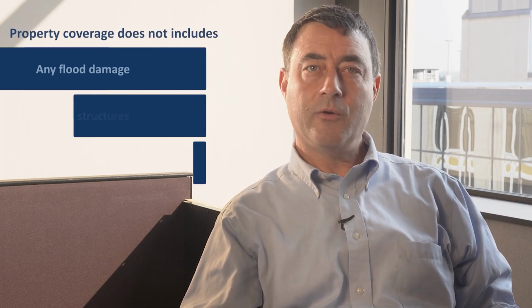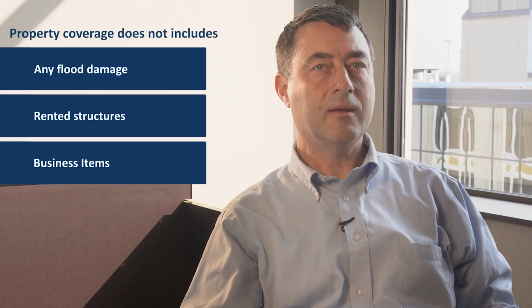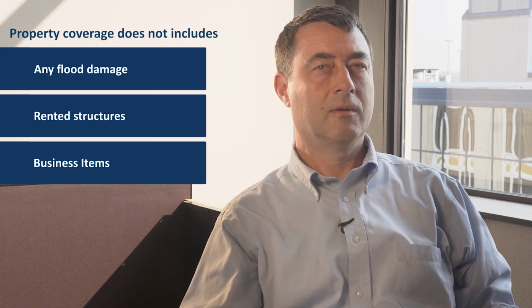Property coverage does not cover flood damage. What else is not covered by your homeowner policy? It does not cover structures on your property that are rented out or used for business. On the left side of the screen next to Dan, text appears that reads, "Property coverage does not include any flood damage, rented structures, business items."